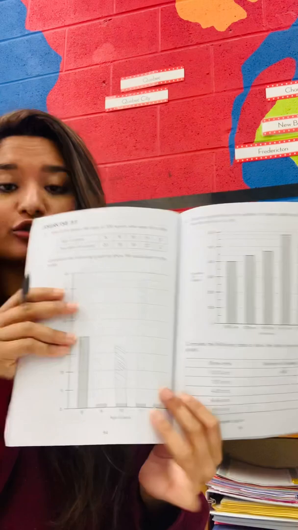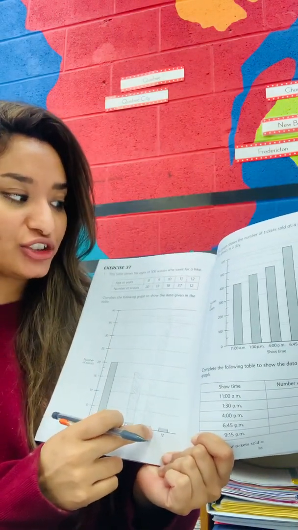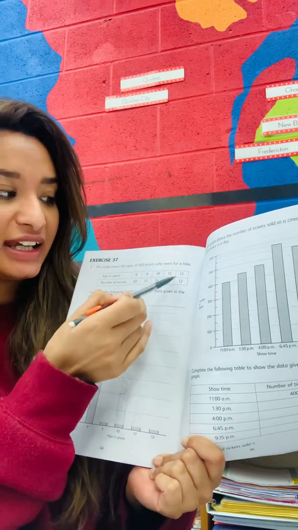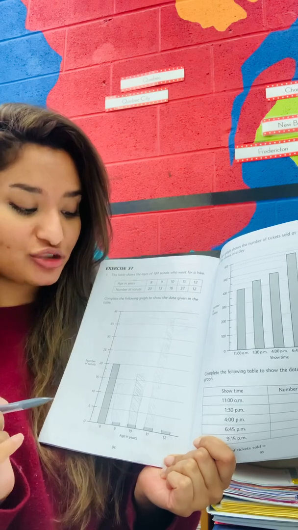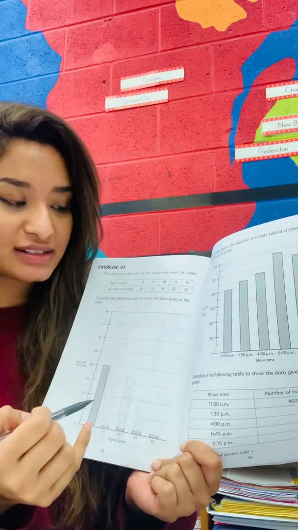Now, the last one, I would like you to try it on your own. So, how many scouts are 12 years of age? Go back to the table and see how many scouts are 12 years of age. Then I want you to draw the bar graph to where 12 is.